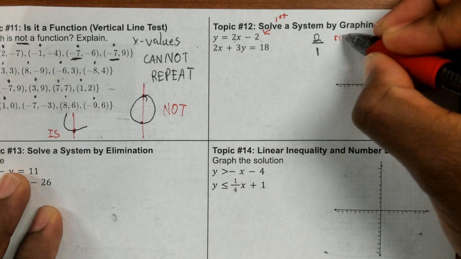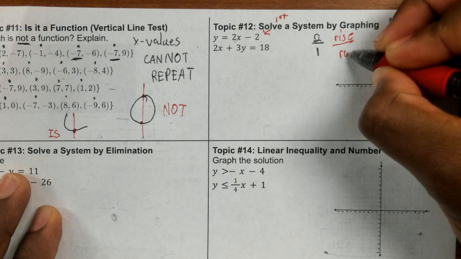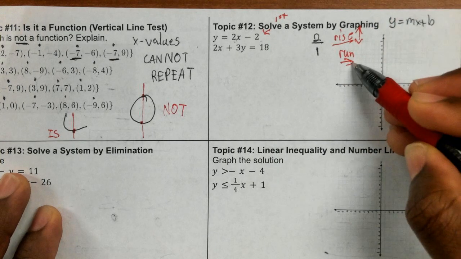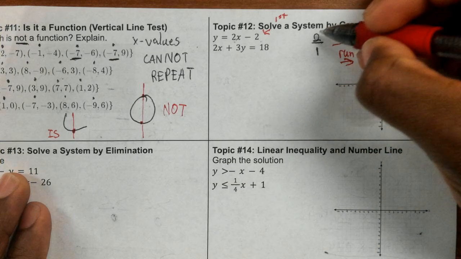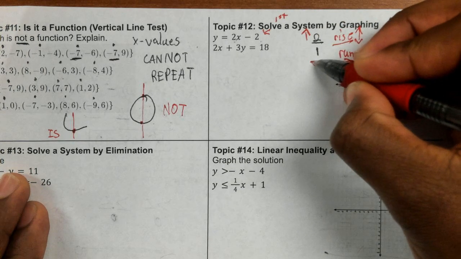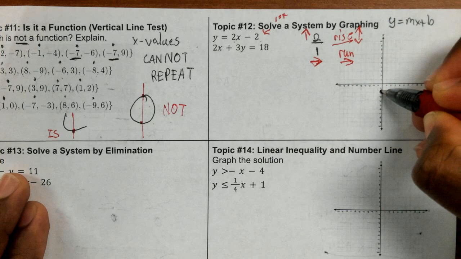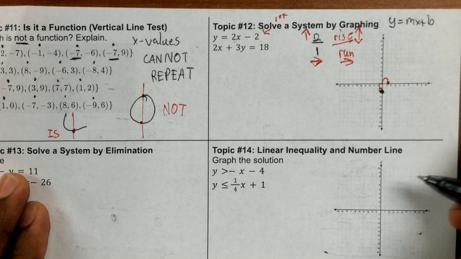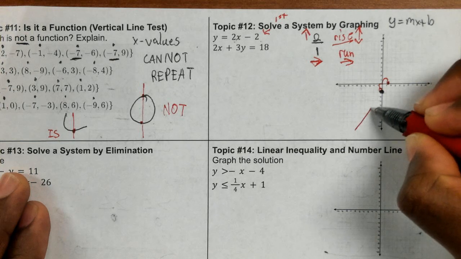So you would have to use your rise over run. Your rise tells you up or down, run tells you left or right. 99% of the time you're going to the right. Because it's a +2, you go up twice, and then you go to the right once. So we go up 1, 2, right once. And you just draw your line.